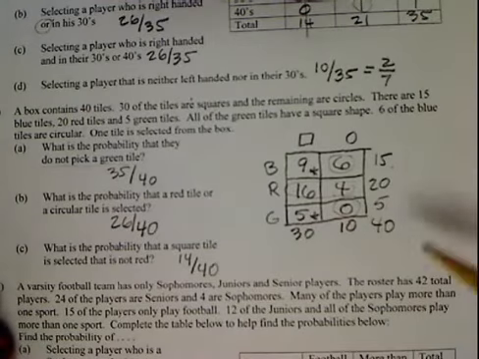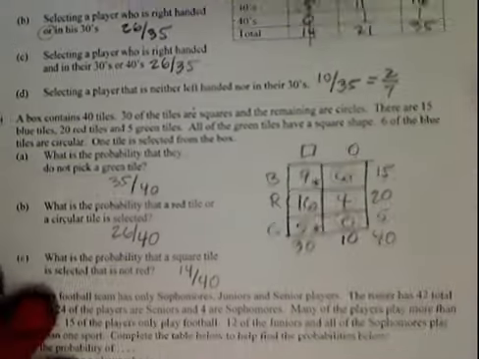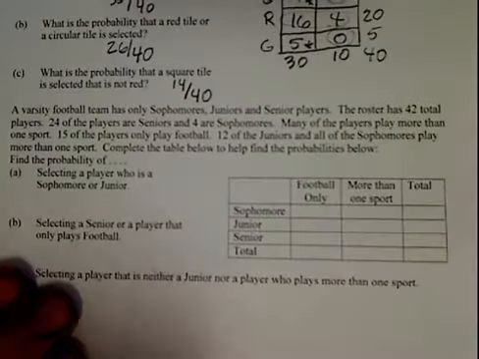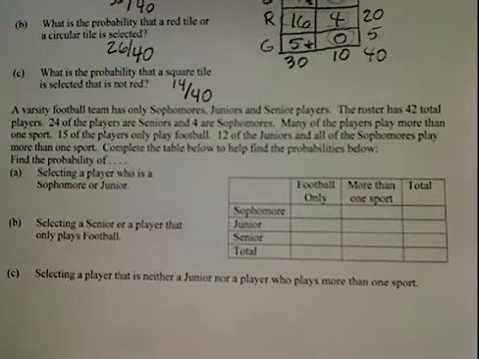So make sure you've got this one copied down. Draw the picture. Make sure you have this one done, and then you need to do that one on your own. Make sure you bring this in when you go to take the retake.